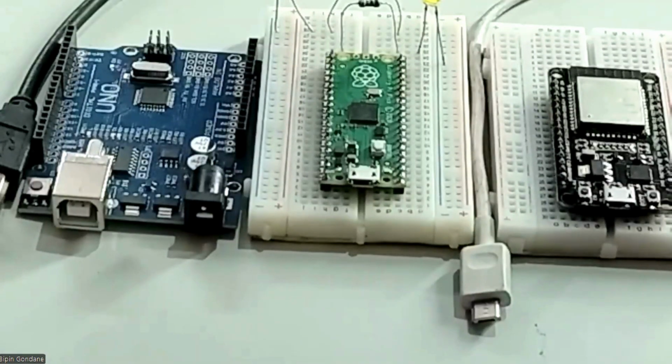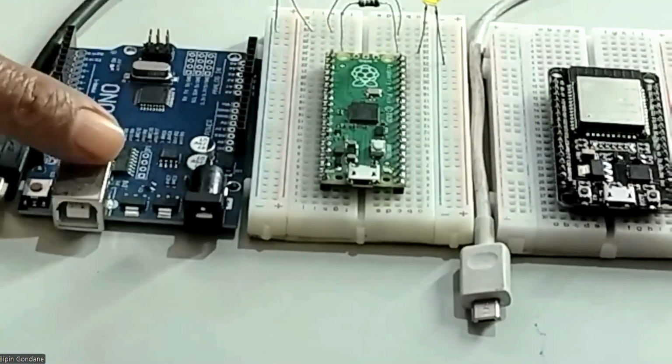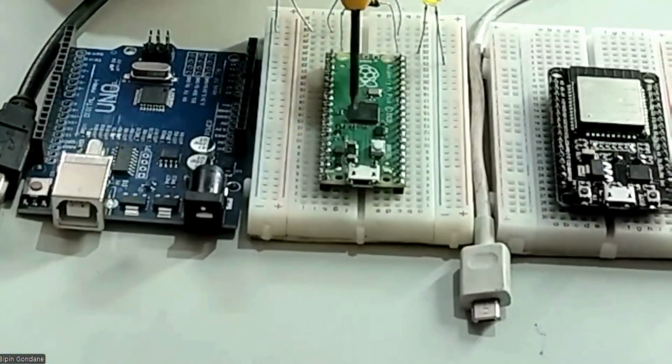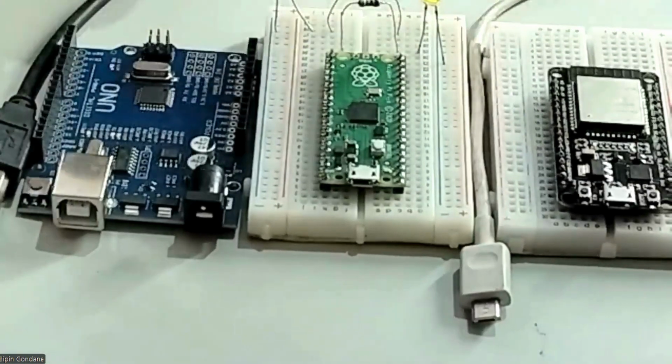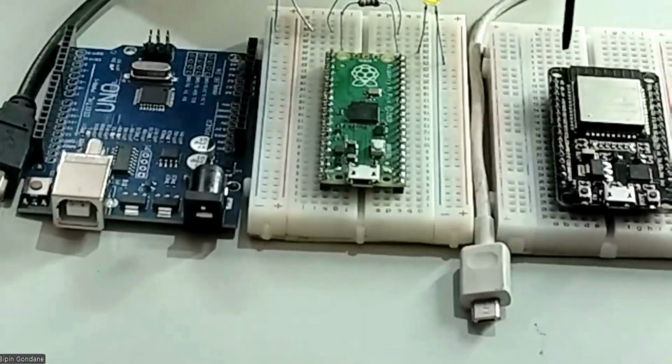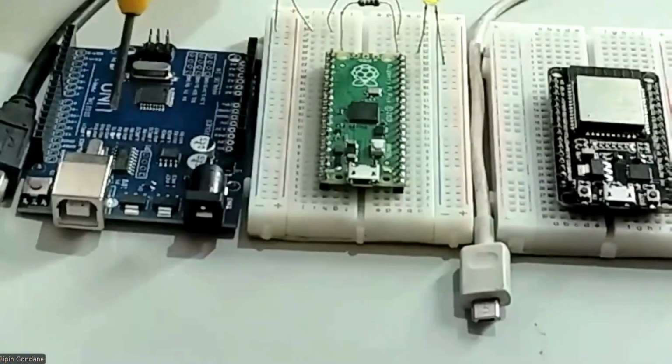All right, friends and students, I'm showing you 3 popular boards over here. You can see one is Arduino, this one is Arduino, this one is Raspberry Pi Pico, and this is ESP32. So mostly our projects will be using these 3 boards. We'll be doing some projects based on this. But today's topic is embedded system and embedded boards. So I'm just showing you these 3 boards.